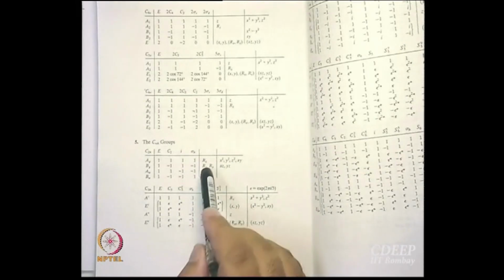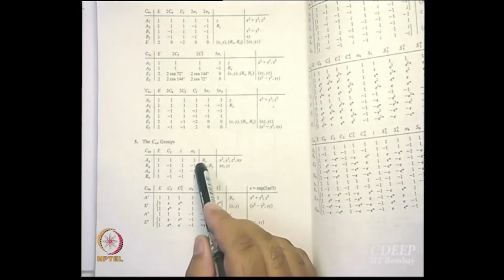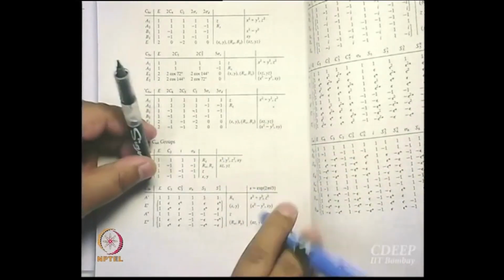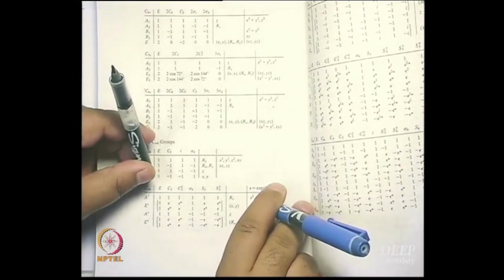So, C2h. In C2h, look at the characters of sigma h. Bg is -1, Au is -1. We don't have to worry about Bg because we don't have a Bg vibration anyway. We do have an Au vibration, and the character of sigma h for the Au vibration is -1. That means it has to be out of plane. Out of plane like this.